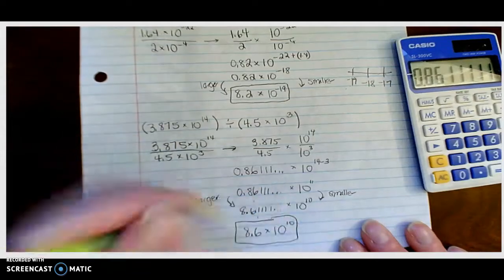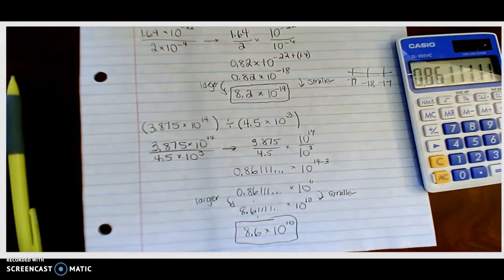This is a little more advanced than what we would need in Math 129 at Delaware Tech, but I just thought I'd throw it out there.